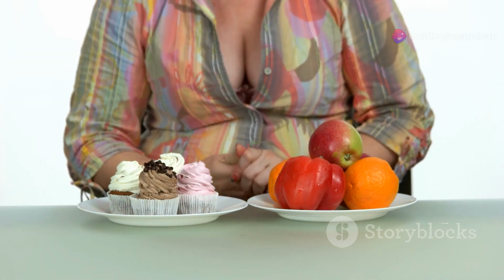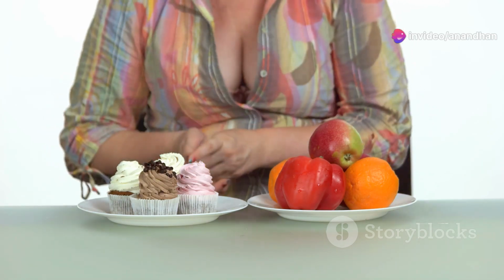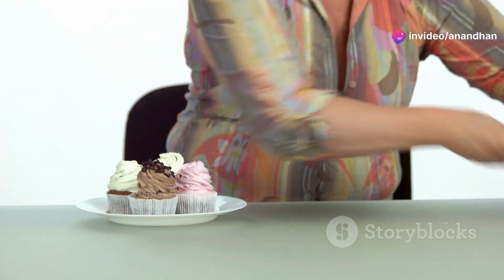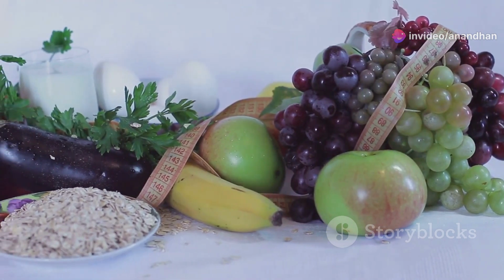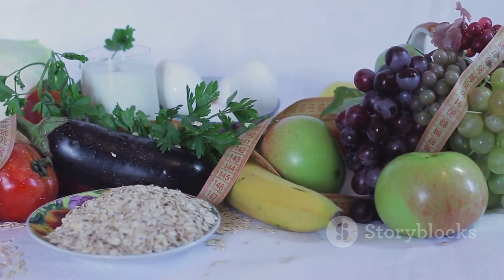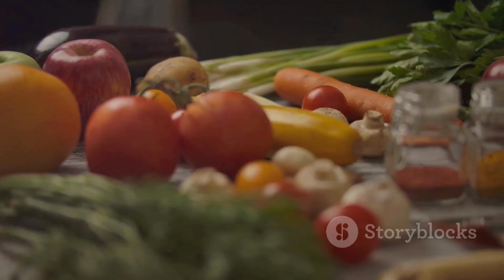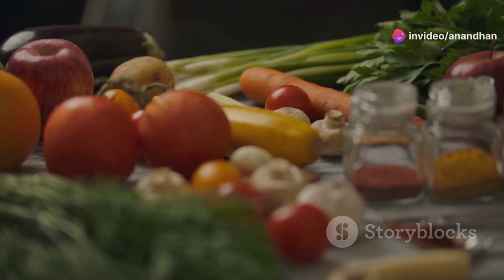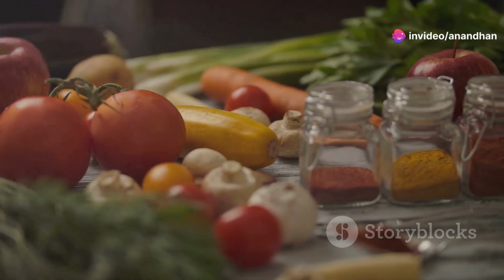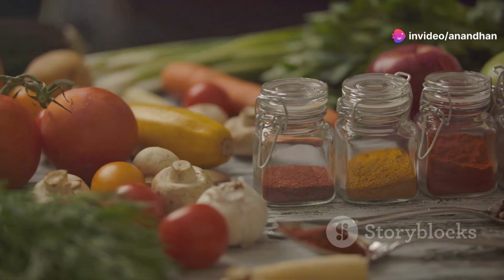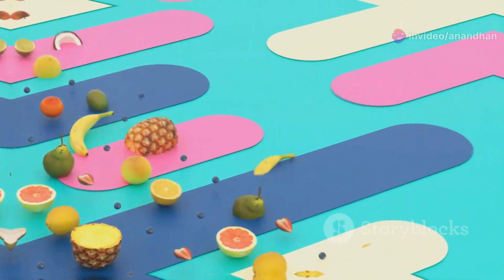Complex carbs are less likely to cause rapid spikes in blood sugar and are often more nutrient-dense. This is because they provide more sustained energy levels and are often packed with essential vitamins, minerals, and fiber. Incorporating a variety of complex carbohydrates into your diet can help improve digestion, support heart health, and provide long-lasting energy throughout the day.